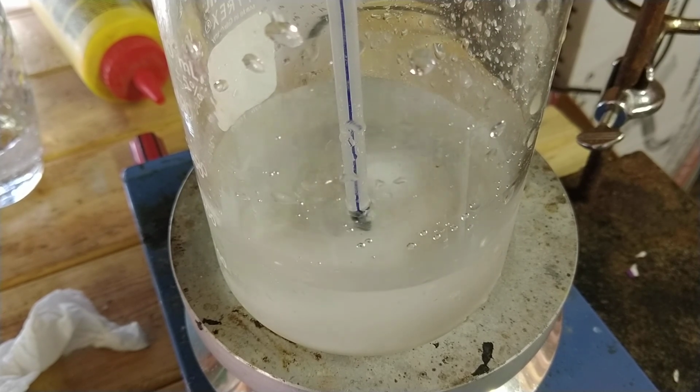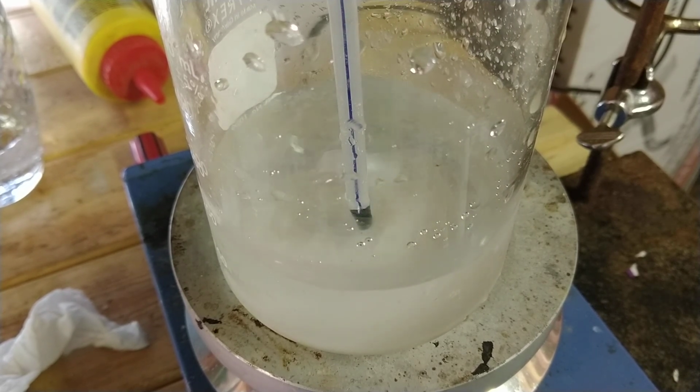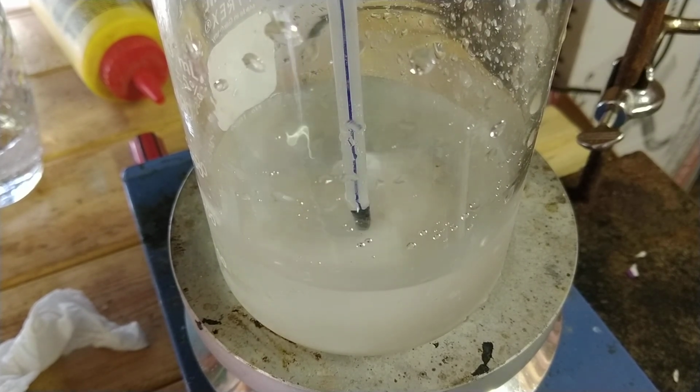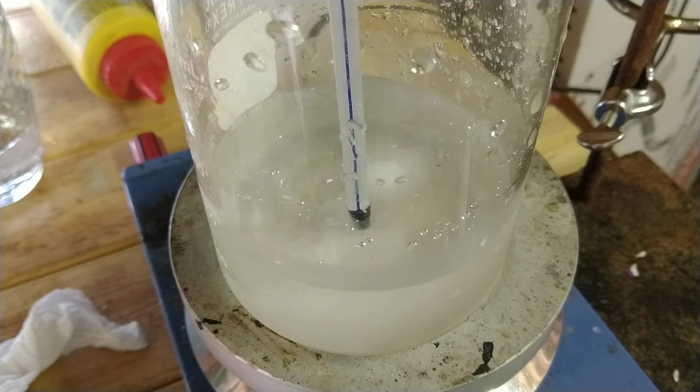We should use some warm water. Why would we want to use warm water? Let's think about energy. Why would we want to use warm water? Well, the very simple answer is warm water has more energy.